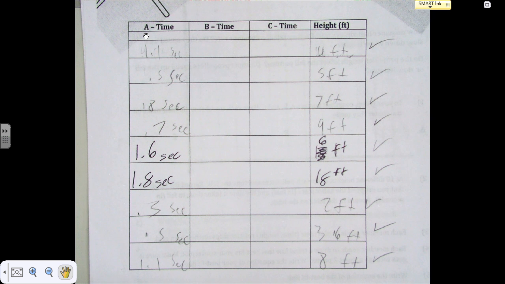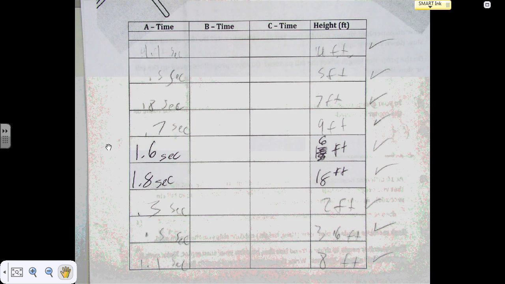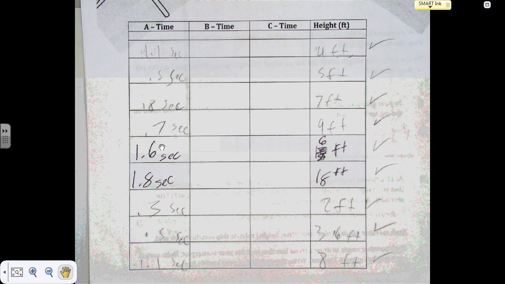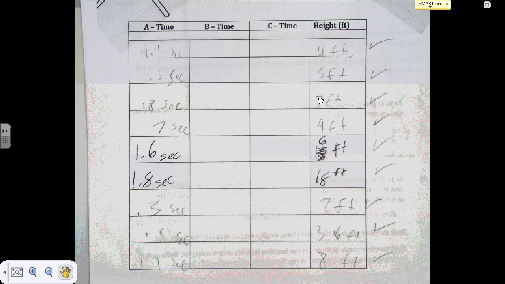Okay, so we have time. This is helicopter A, the short propellered one, and height. So we got our two columns. What we're going to do for our equation that we're going to write in the line, time is going to be our input variable. So we're going to put this as our x variable in our rule. Height's going to be our output. So this is going to be like our y variable.